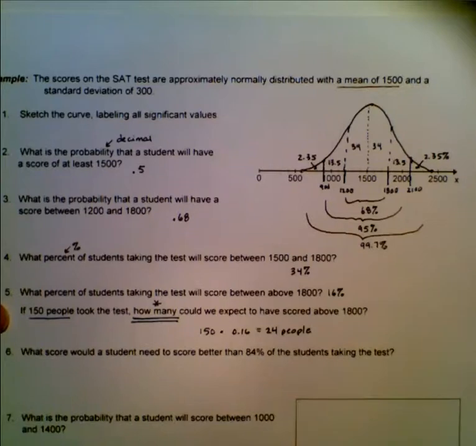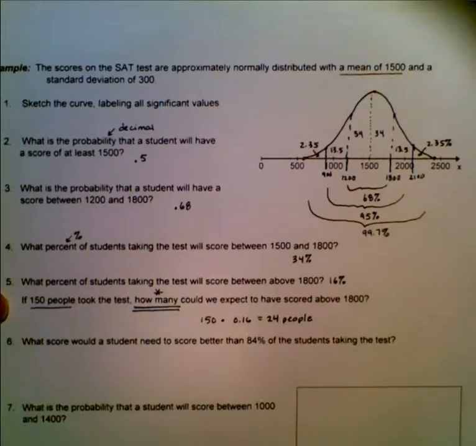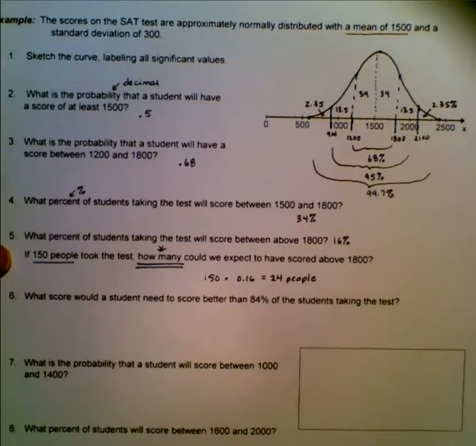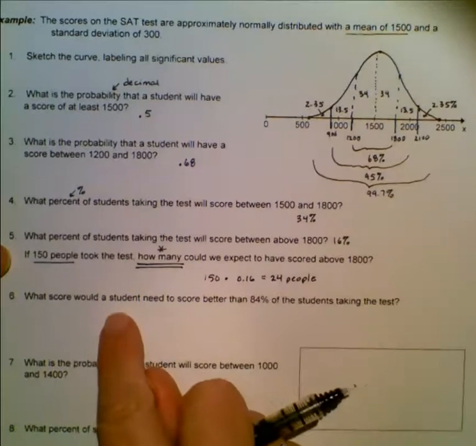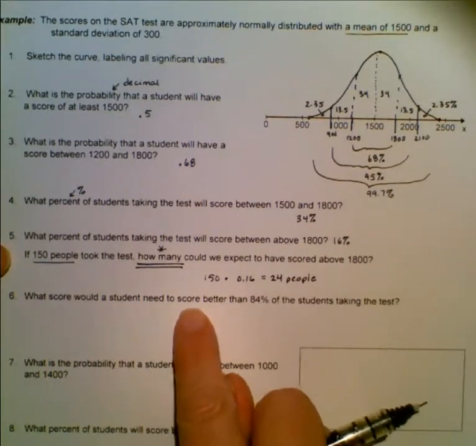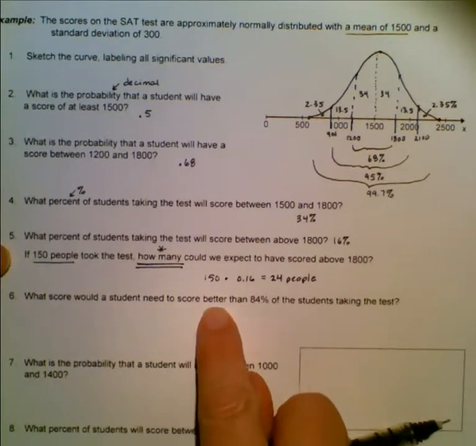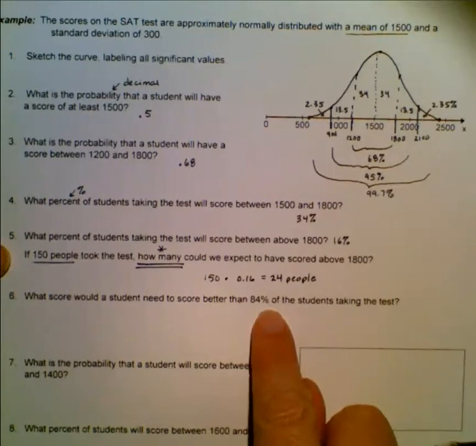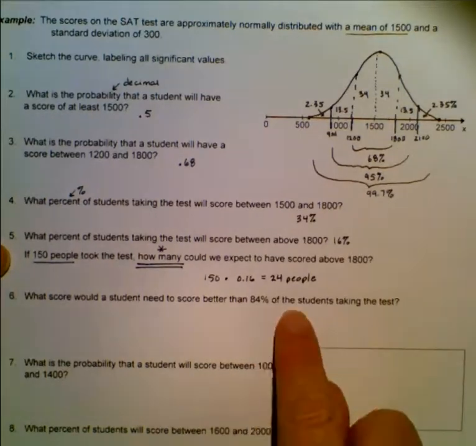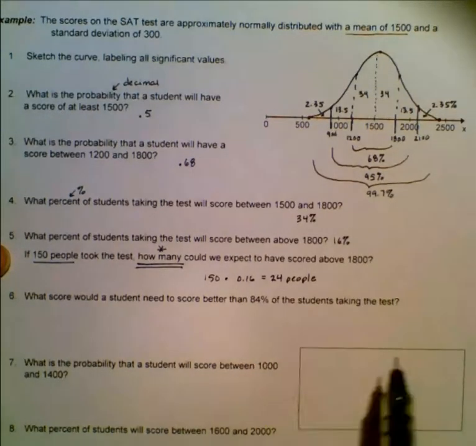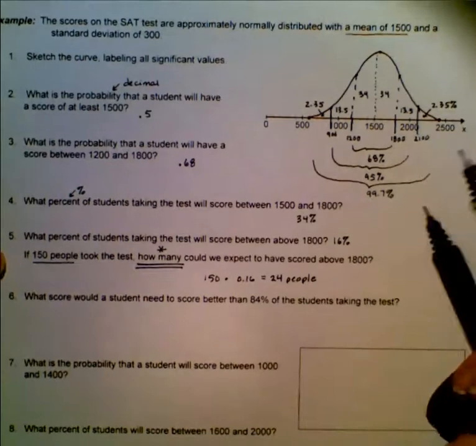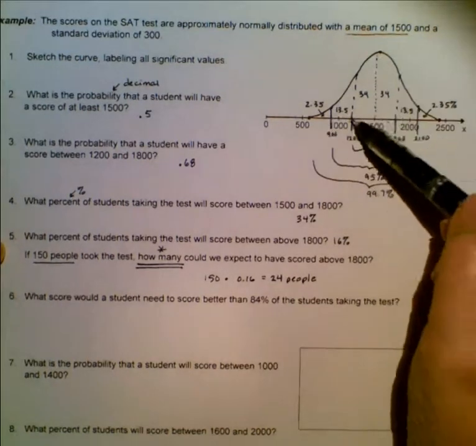Question number 6 actually gives you a percent. It said, what score would a student need to score better than 84% of the students taking the test? So in other words, if he wants to score in the 84th percentile, what's his score got to be? Well, 50th percentile would be 1500.